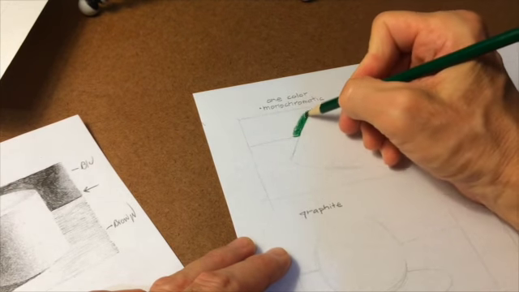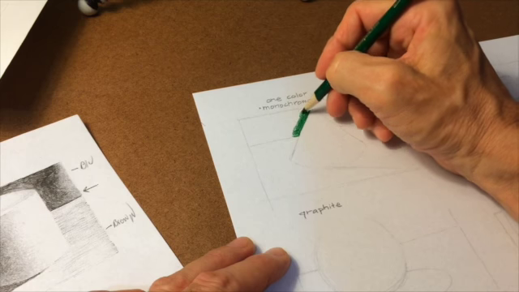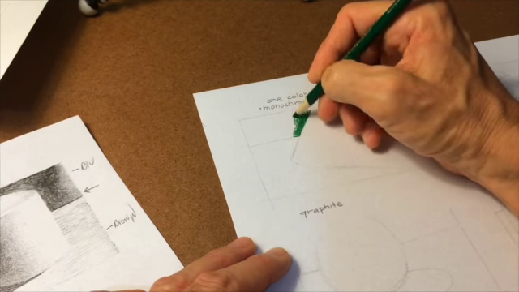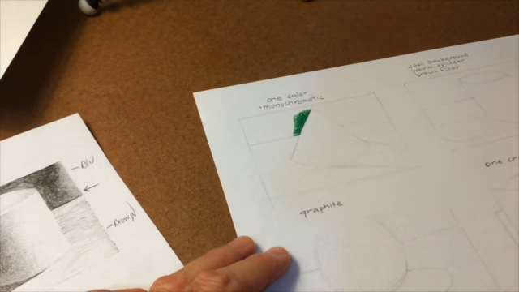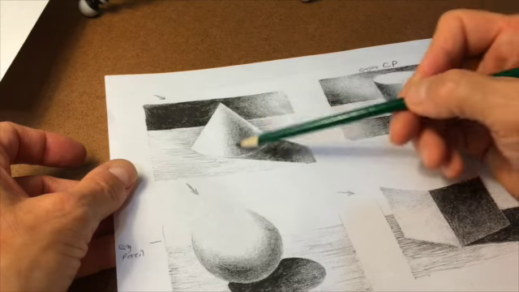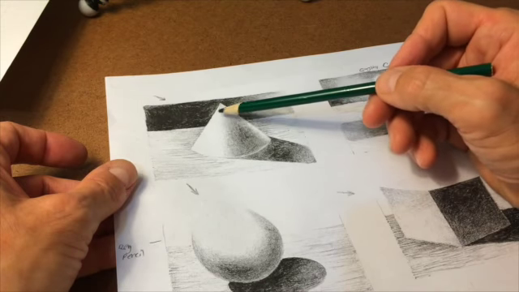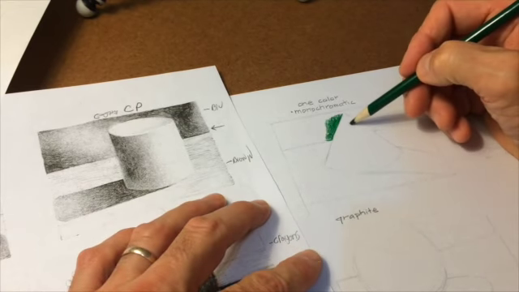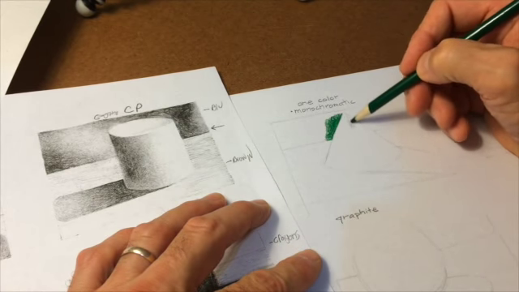And I like to do a dark section first, just so I can then relate all the different values and the lights and medium tones to that darkness. So I see on my cone that I'm referring to, there is some shading over on this side. It's a little bit lighter over there. So I'm going to start to lightly build that up.